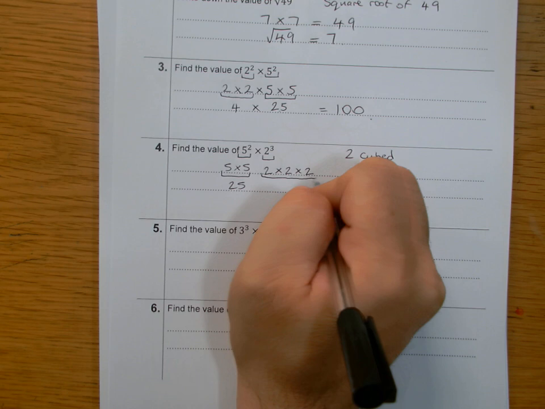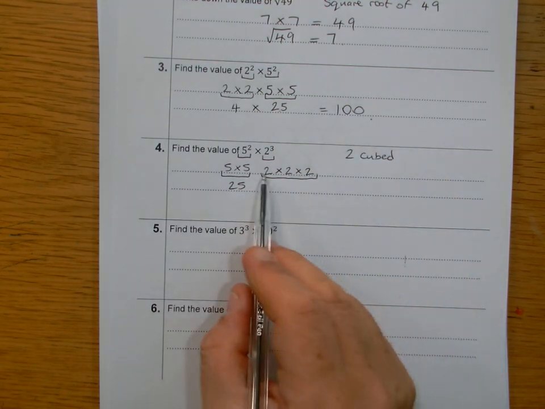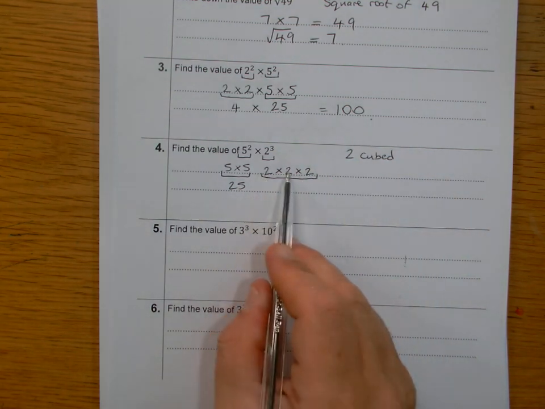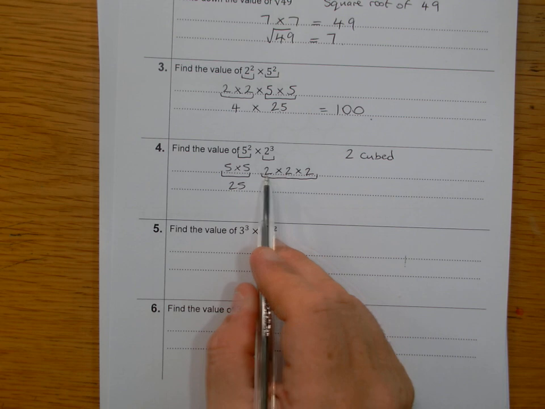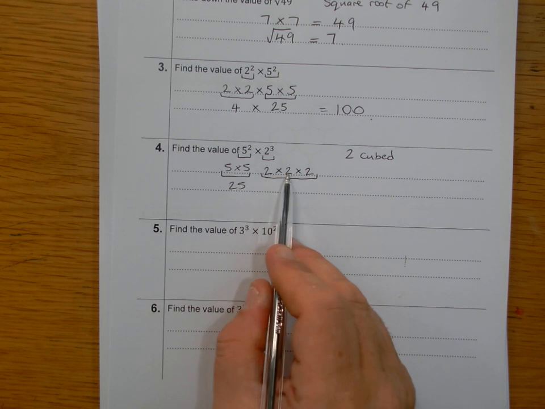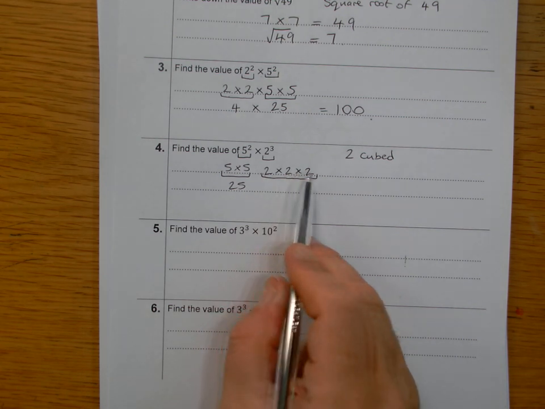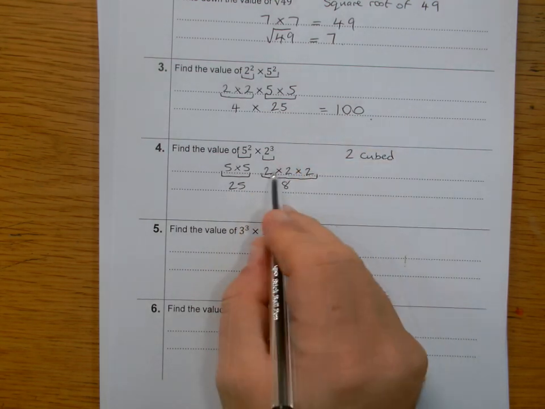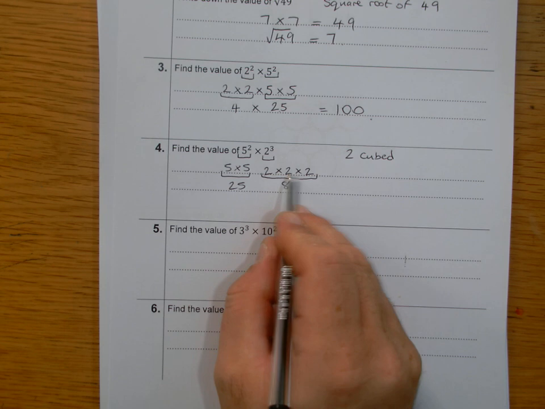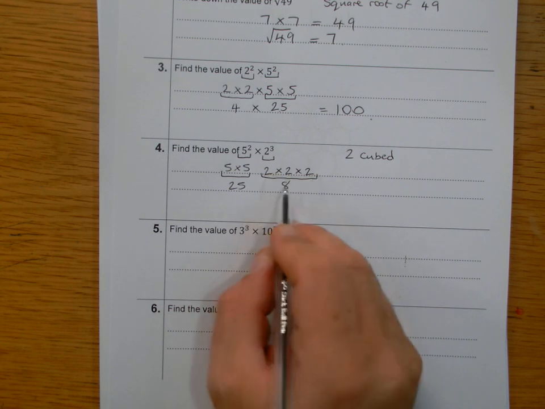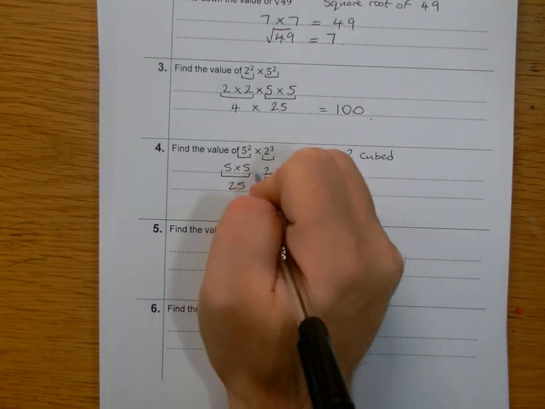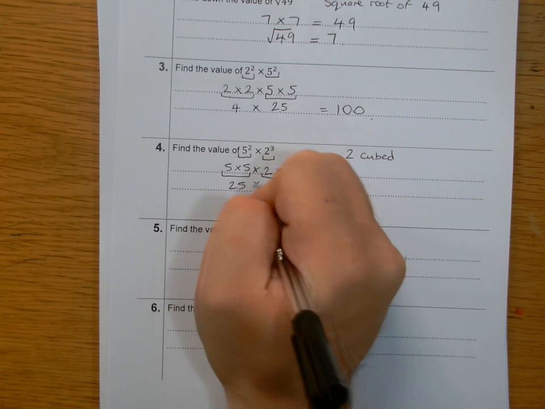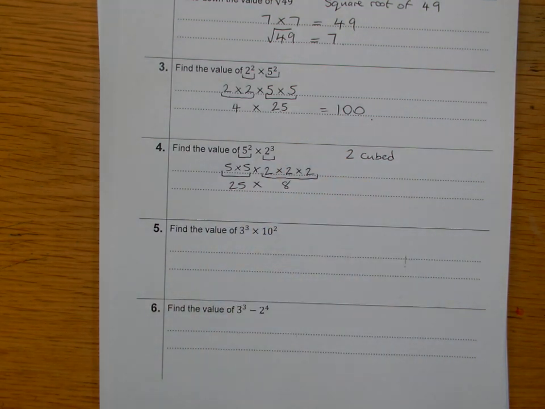When you work that out, we just do it in steps. 2 times 2 is 4. And then you times by the 2 at the end. So 4 times 2 is 8. Overall this becomes 8. And then look at what they want us to do. They want us to multiply them. So we've got to do 25 times 8.